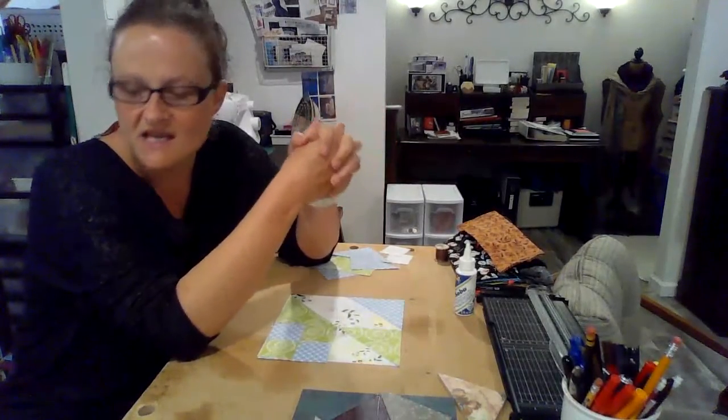What types of colors might represent your family? Do you want to use your family crest? Do you want to use different cultural aspects about your family? You could even use photos if you'd like to in your quilt. Be creative, come up with whatever type of composition that you want for your quilt.